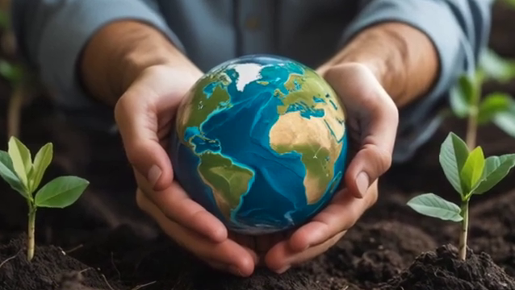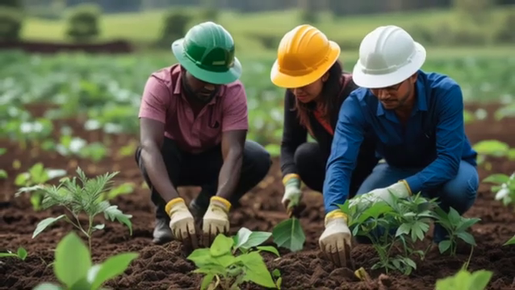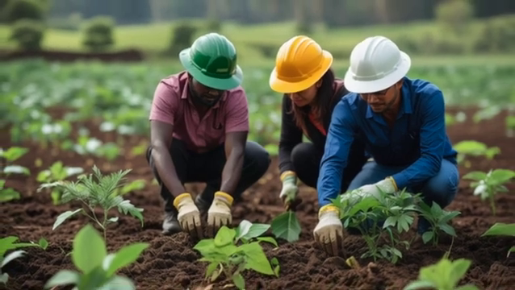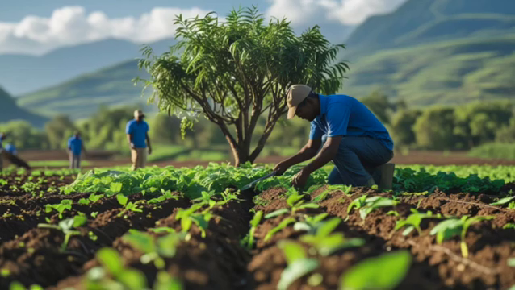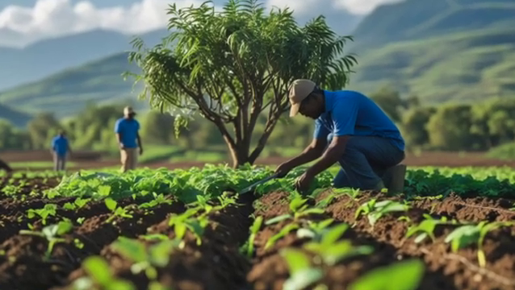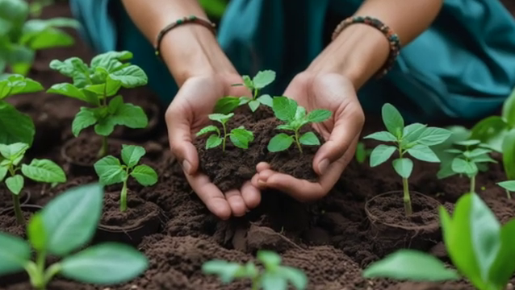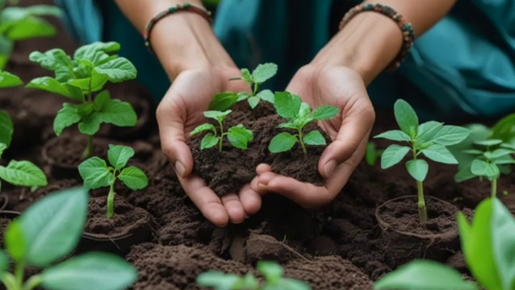Soil carbon management. In addition to above-ground biomass, carbon is sequestered in soils. Practices such as cover cropping, reduced tillage, and applying organic matter can enhance soil's ability to store carbon. By adopting regenerative agricultural practices, carbon can be locked in the soil for long periods.